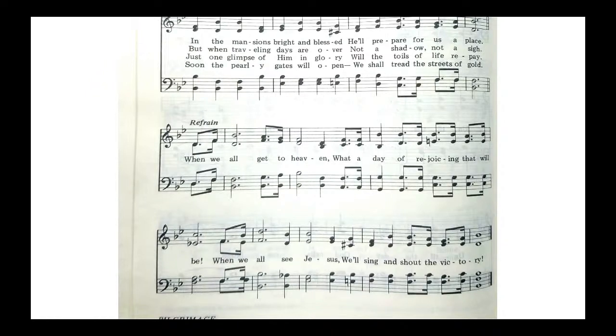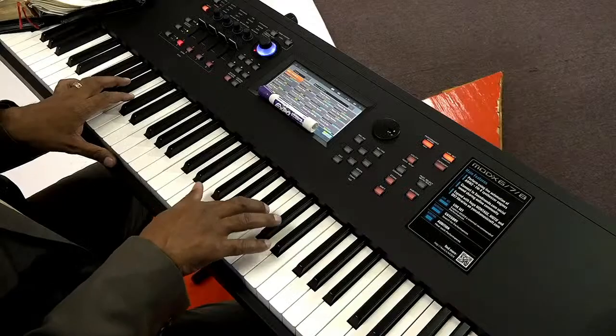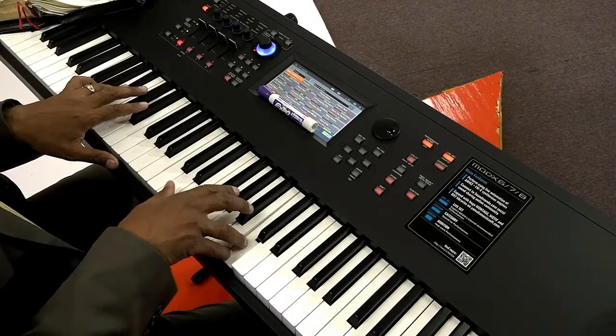Let's try it again. Oh, the last line, that's just like the last line in the verse where we go B flat, E flat, F, B flat.